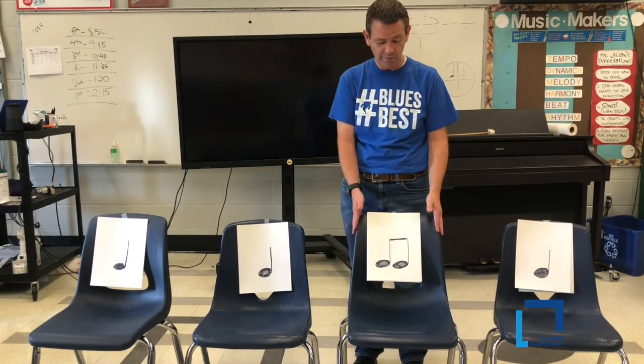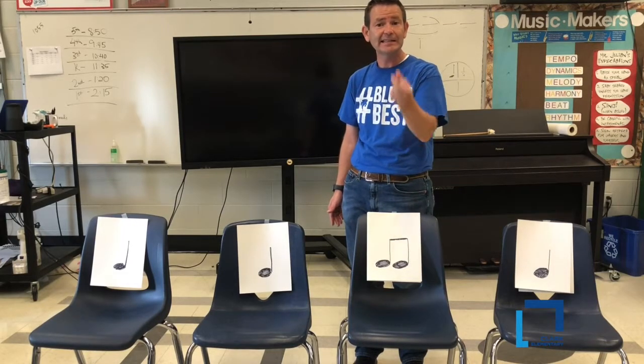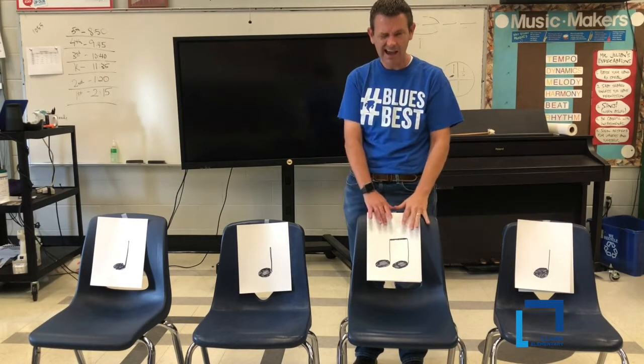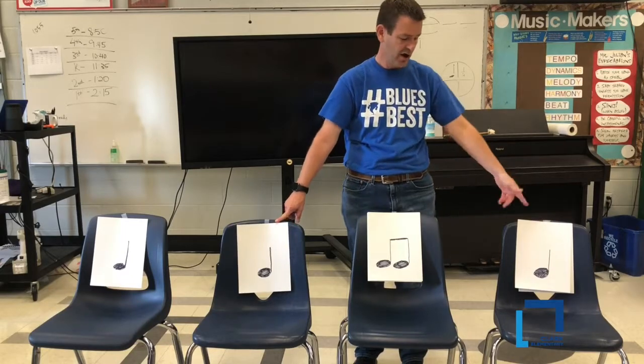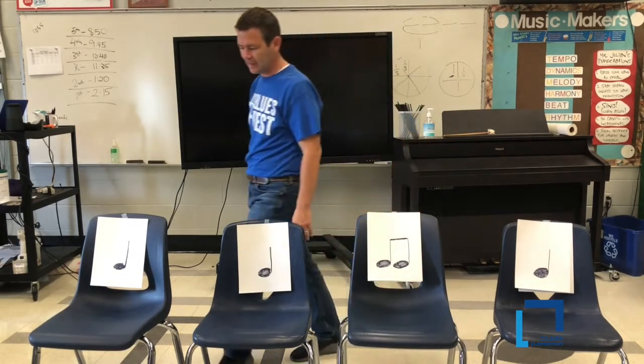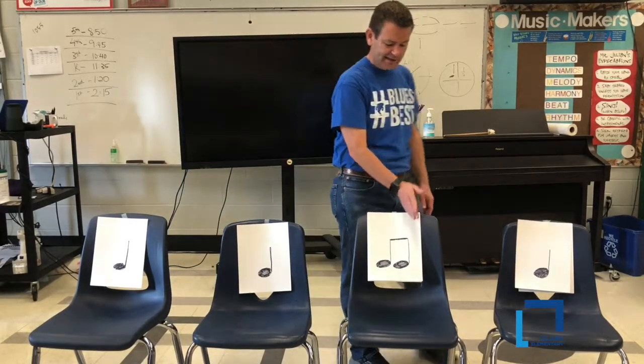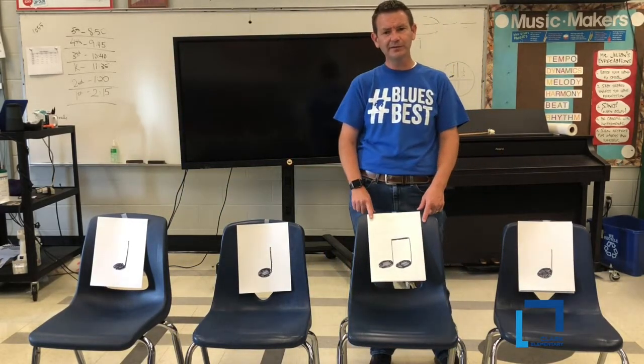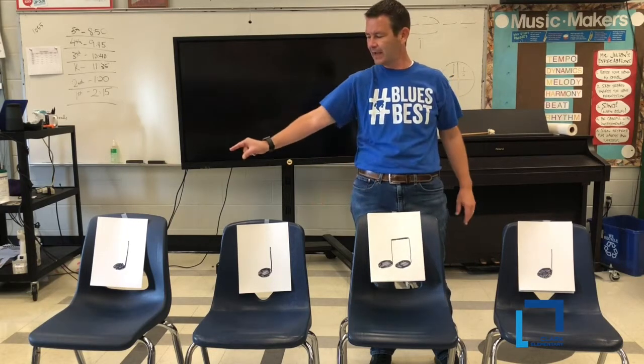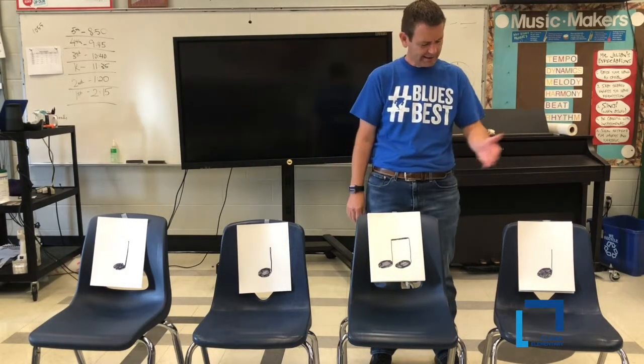2 sounds in one beat. Ti, ti, ti, ti, ti, ti, ti, ti. 8 notes. What kind of notes are these? Quarter notes. Let's say this together. This is going to go ta, ta, ti, ti, ta. 2 sounds in one beat. Ta, ta, ti, ti, ta.